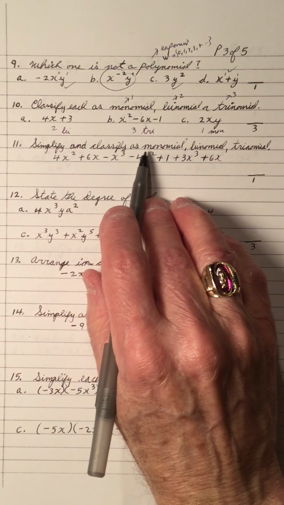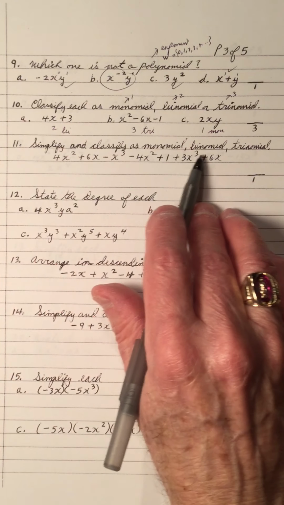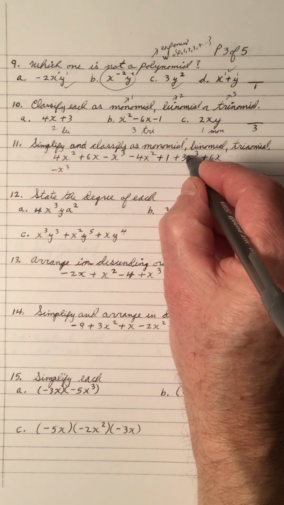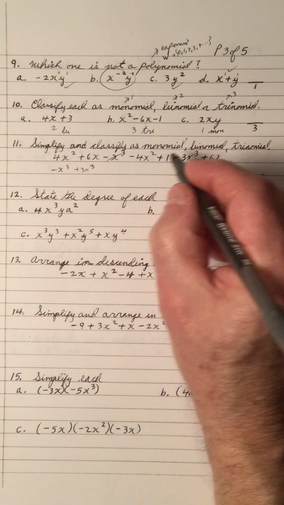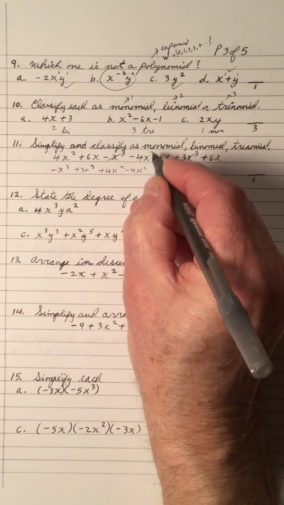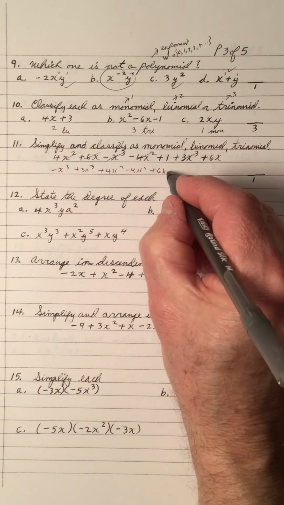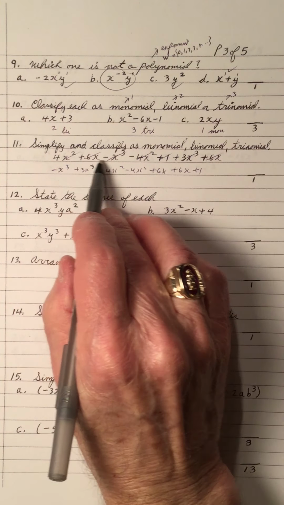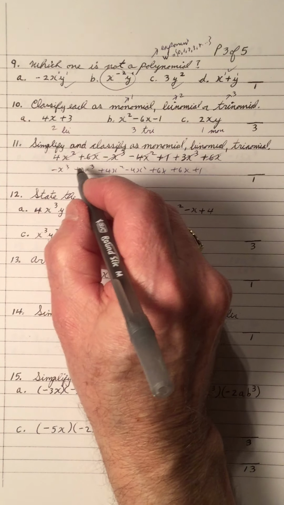Number 11, simplify and classify as mono, bi, or tri. So we have a polynomial, all monomials here being added, so we do descending order. So just do a negative x cubed and a positive 3x cubed. Oops. So that's done. Next is the squares, so 4x squared, negative 4x squared, so that's done. Then we have x's that follow, so 6x right there and another 6x there. And we have a 1 left. Let's see, do we have them all? 1, 2, 3, 4, 5, 6, 7. And we add up these.